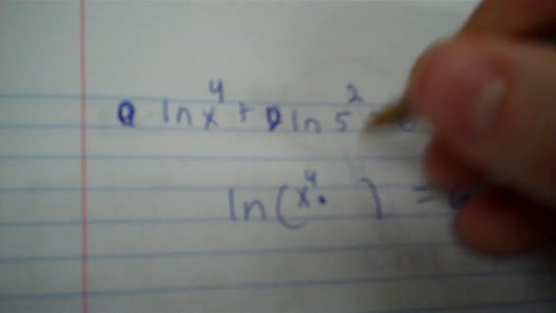Okay, next one, I got 4 ln x plus 2 ln 5 equals 6. So again, you only need one ln. You need to condense the logarithm, okay? It's not x times 5, so 5x. It's actually x to the 4th and 5 to the 2nd, okay? So you can put x to the 4th times 5 to the 2nd, so it'd be 25.